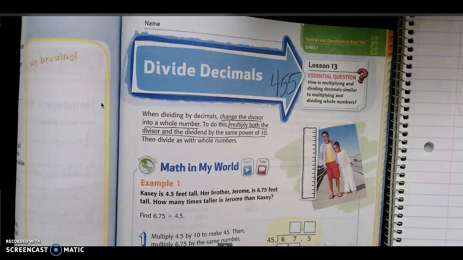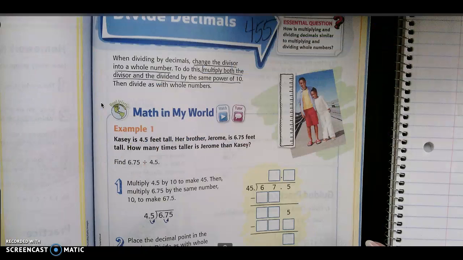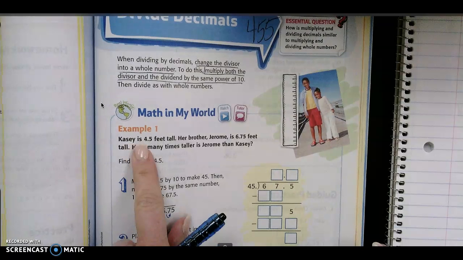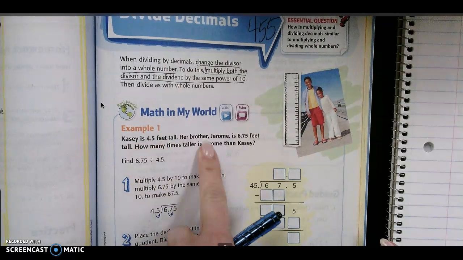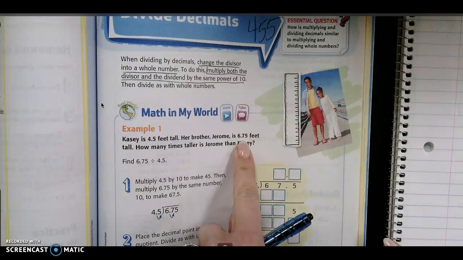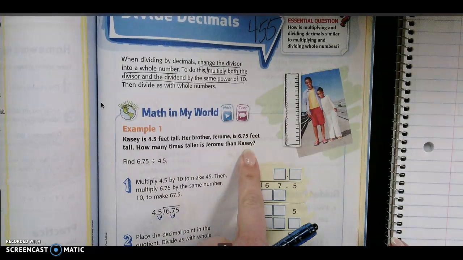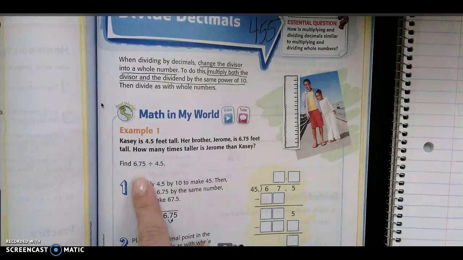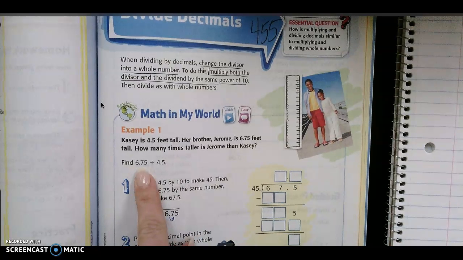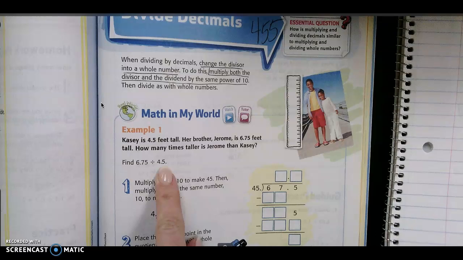Okay, so the example that we're going to work on says Casey is 4.5 feet tall. Her brother Jerome is 6 3/4 feet tall. How many times taller is Jerome than Casey? So we're going to find 6 3/4 divided by 4.5.